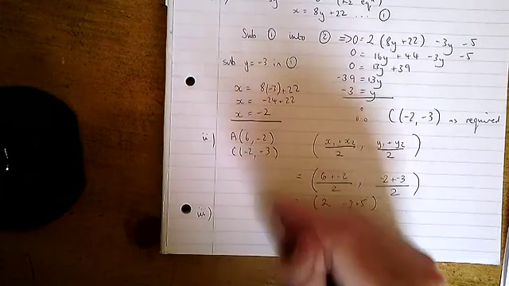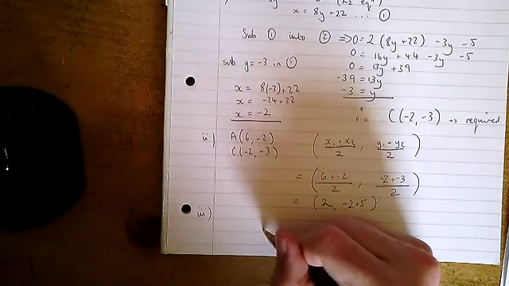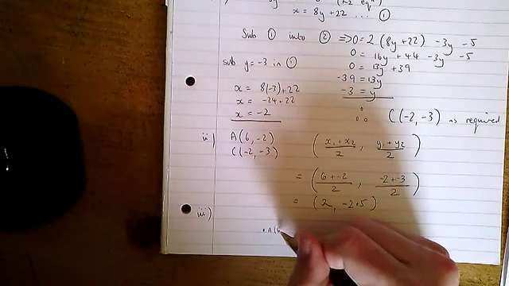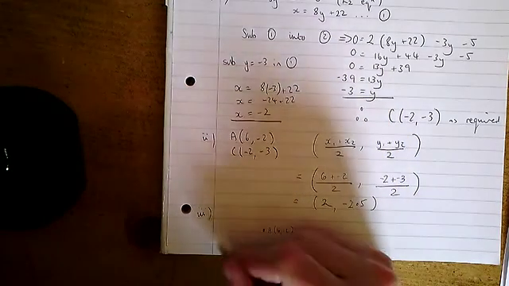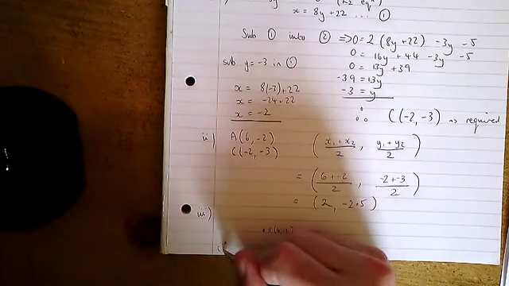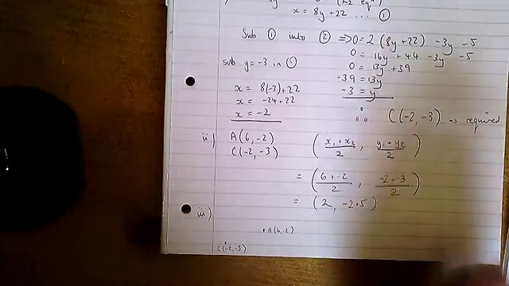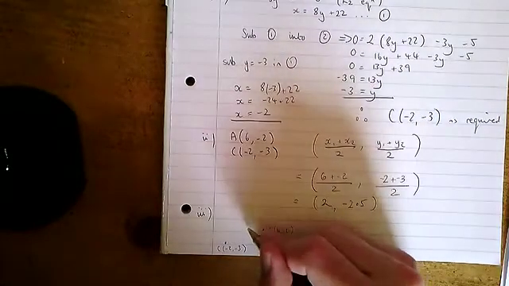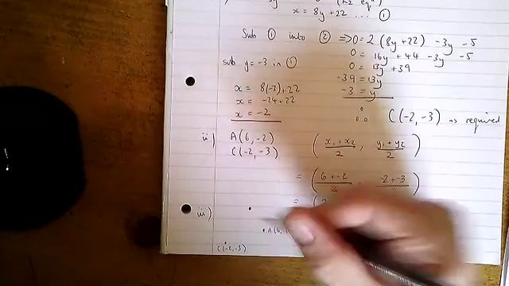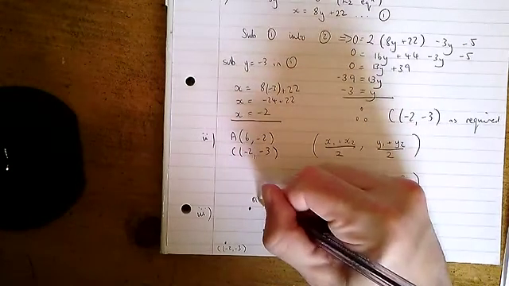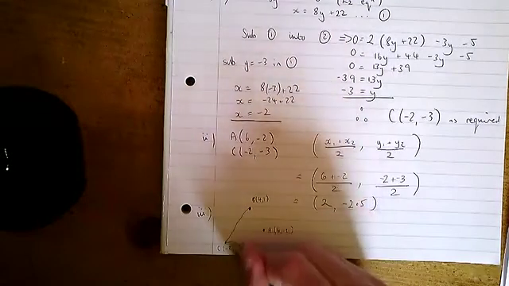So let's say this is the origin, A would be (6, -2). C then would be (-2, -3). And then B was (4, 1), so somewhere up here, just roughly about there. It doesn't have to be perfect.